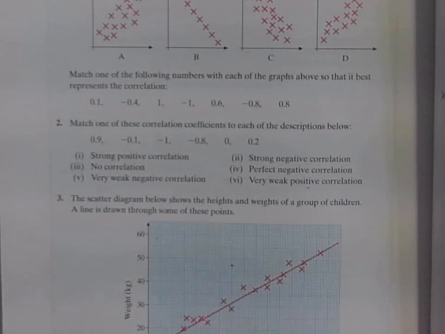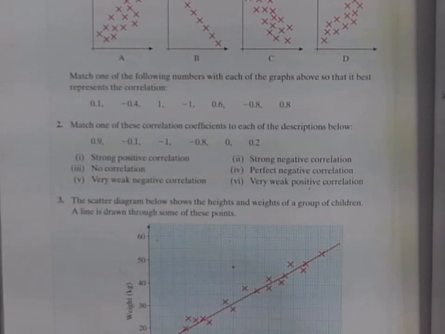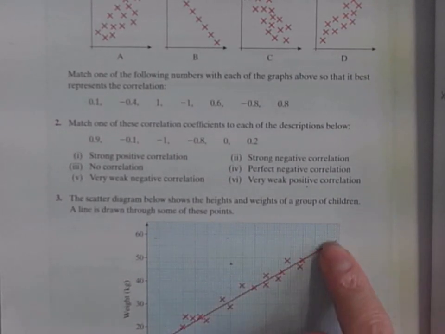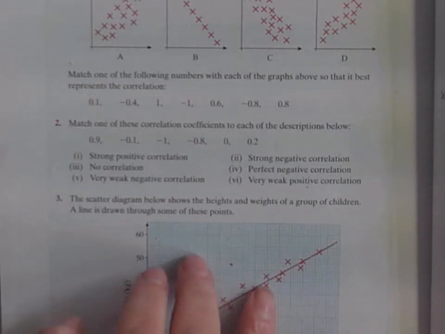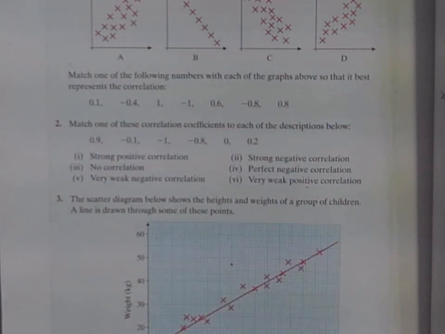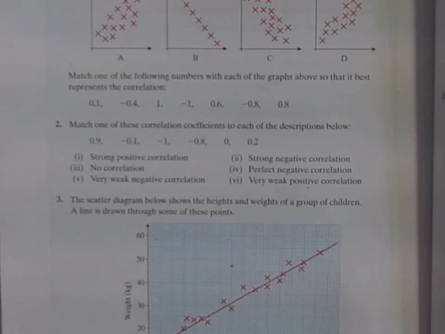Is that okay? So it's to the eye, so all our lines are going to be different. Explain why this is a suitable line of best fit. It goes through a good few points, and there's half on one side and half on the other side. Is that alright?